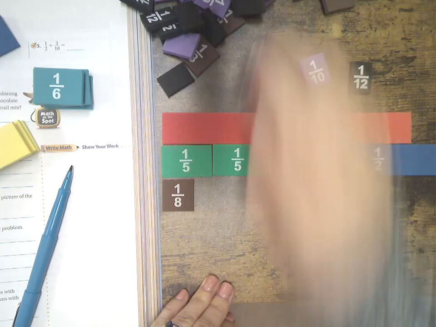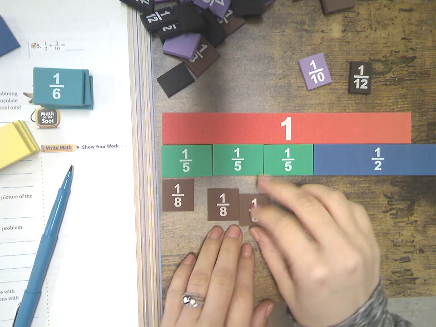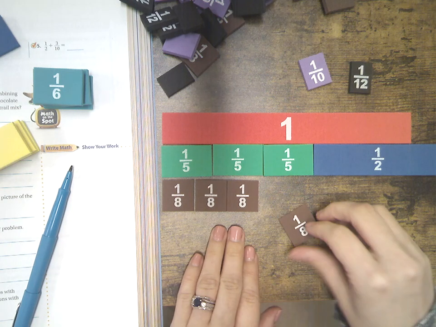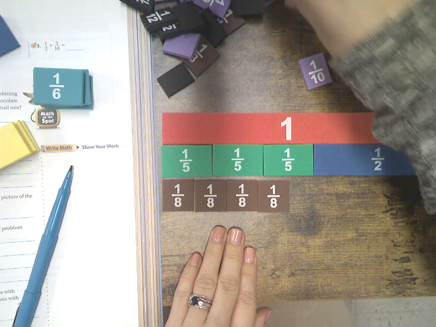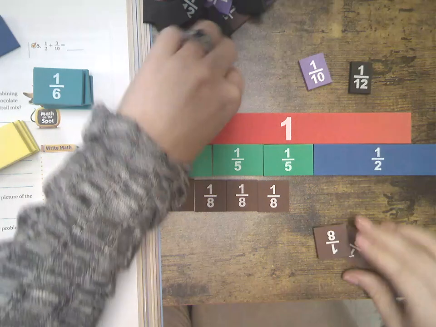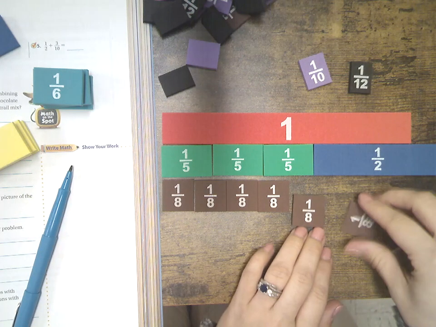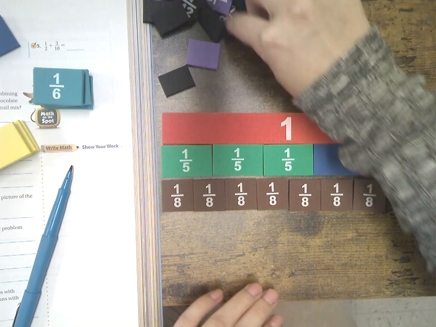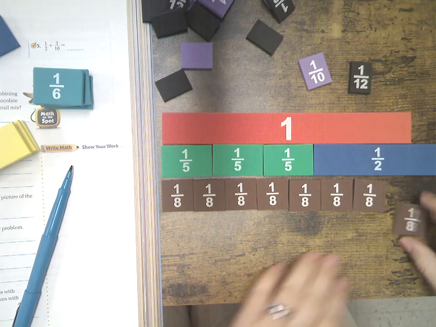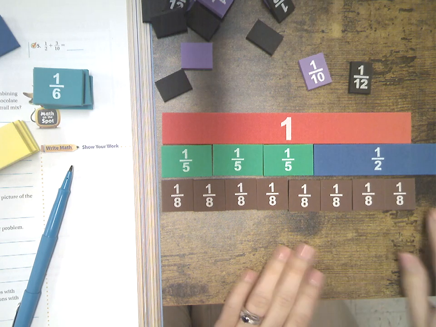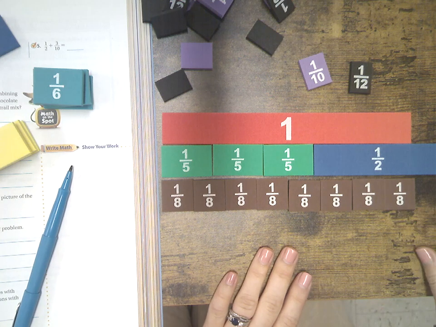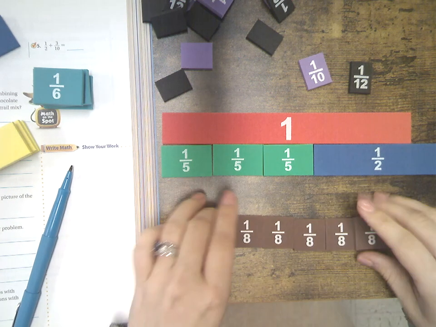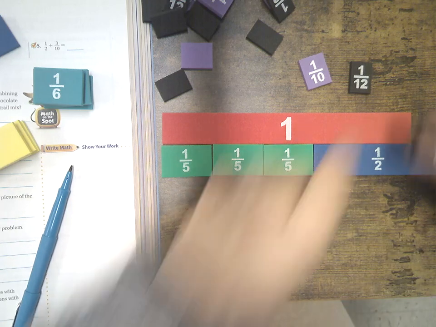I can try 8 all the way across. I realize that it's going to go just slightly over where I need to be. So I'm going to go up one more to 1/10.